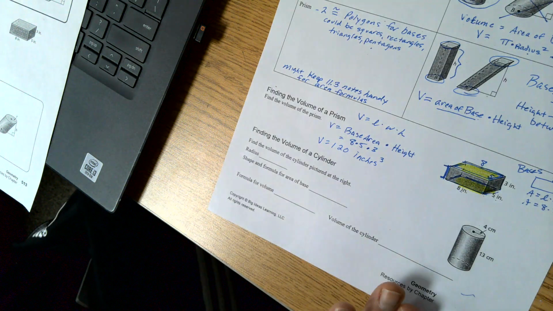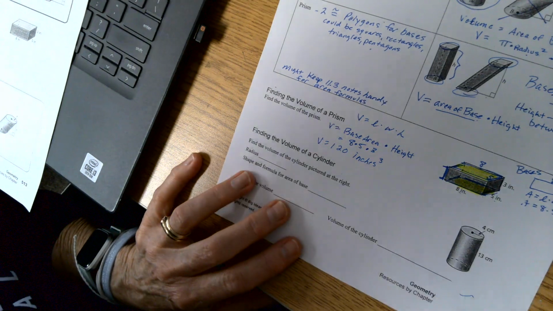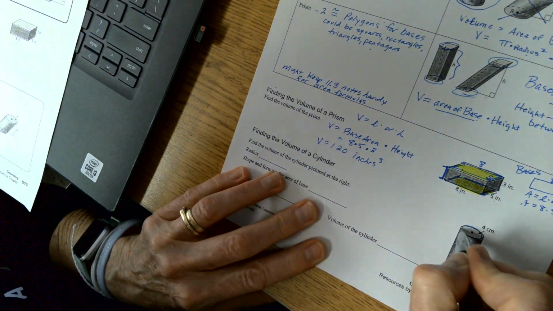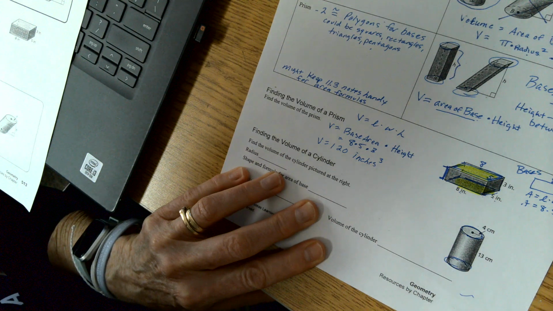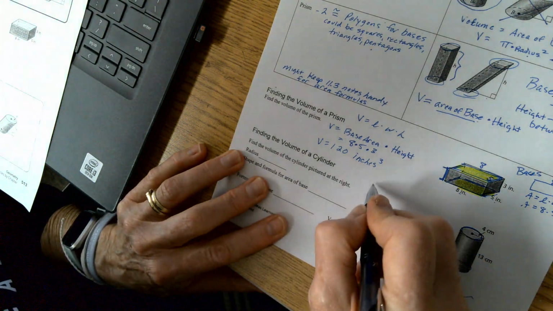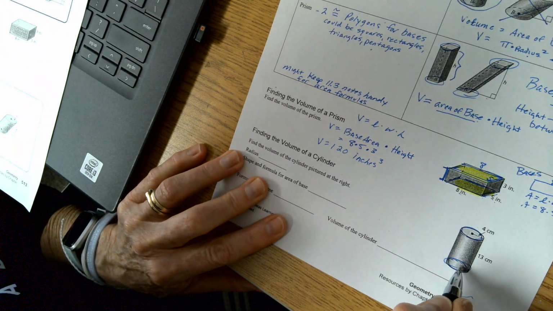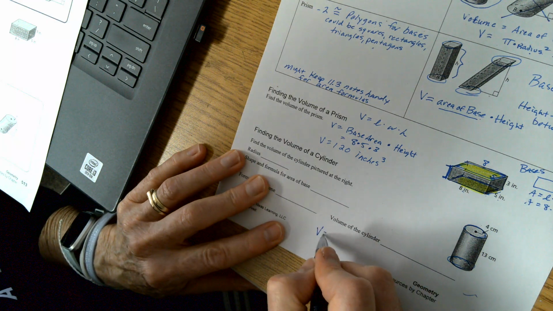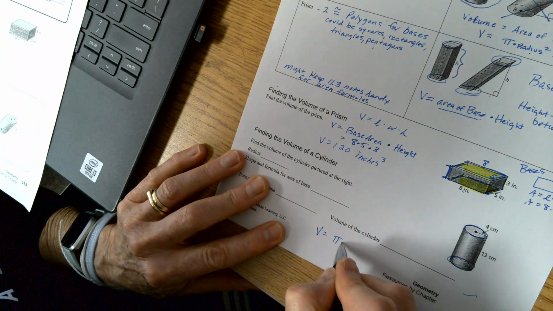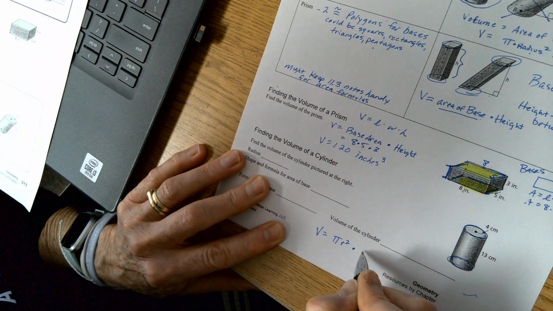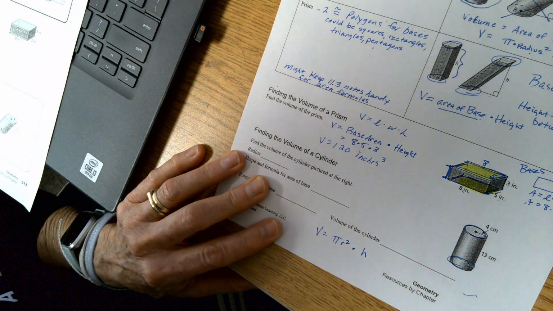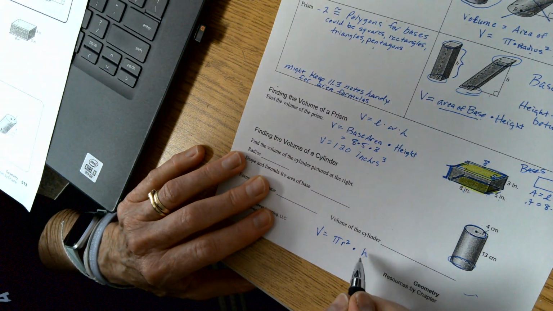Okay, there's one. I'm going to do the volume of the cylinder. This is called a cylinder because the top and the bottom are circles. So I have to find the area of the circle, right? Volume equals area of the circle times the distance between the two circles, the distance between the two bases, the height.